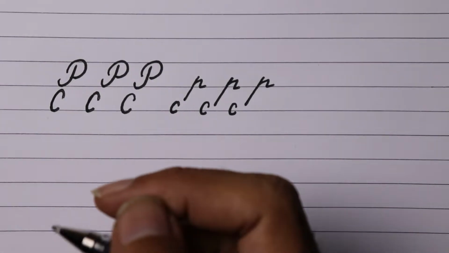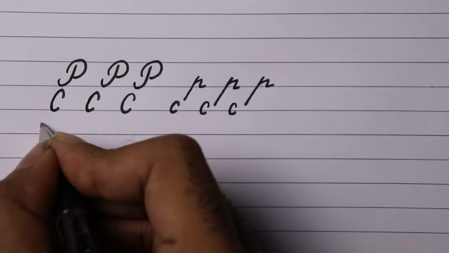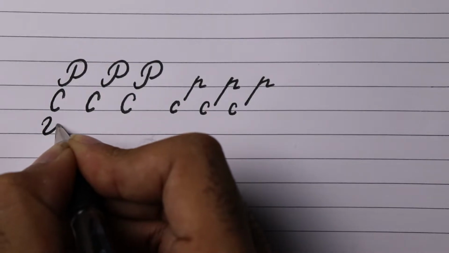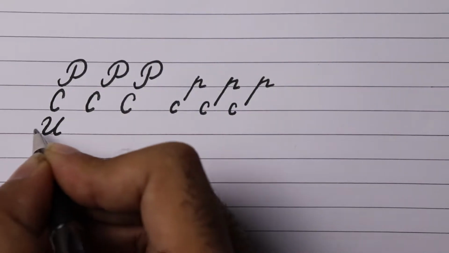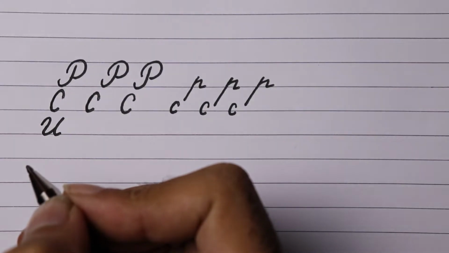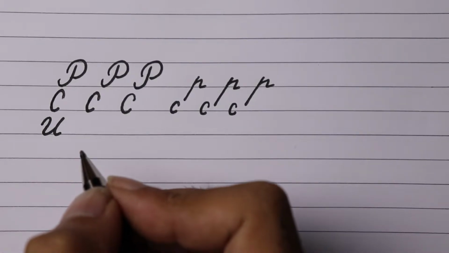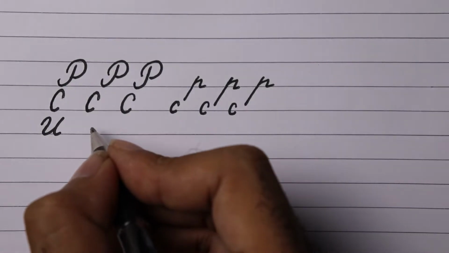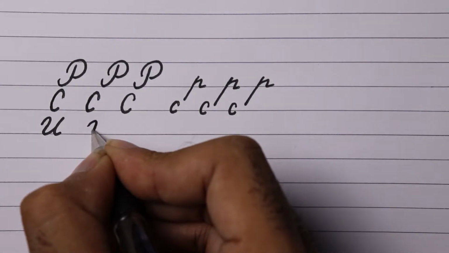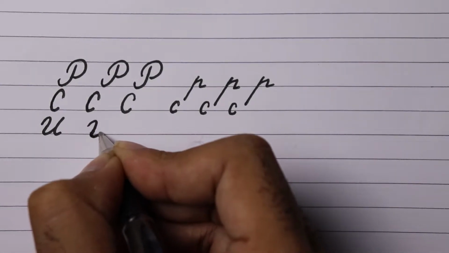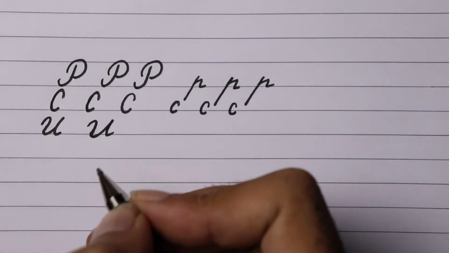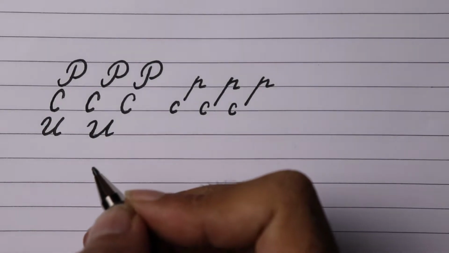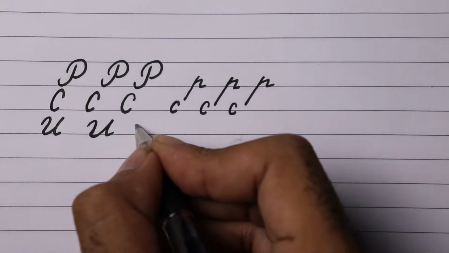And finally the letter E. This isn't difficult, is it? Let's do it one more time. Again.